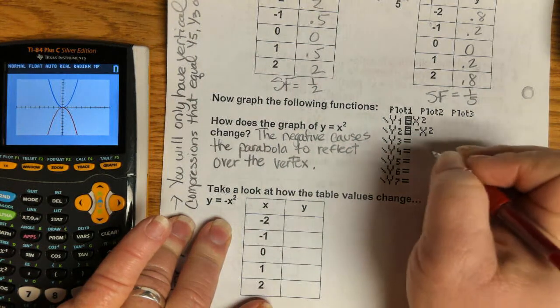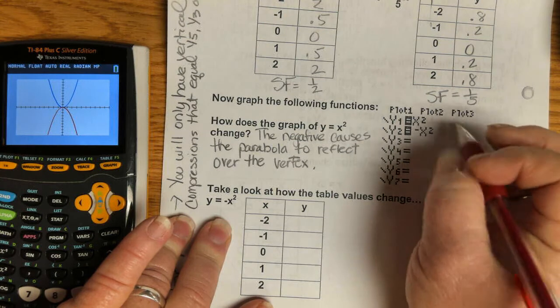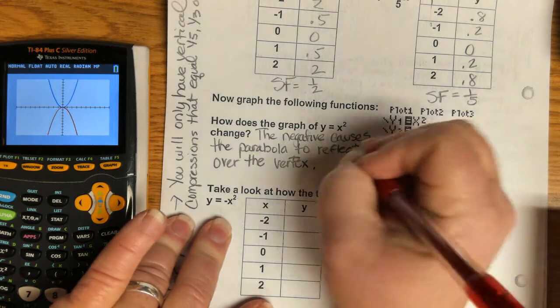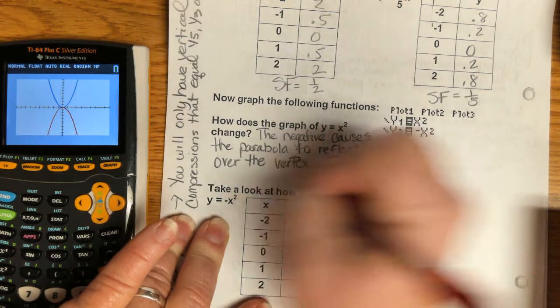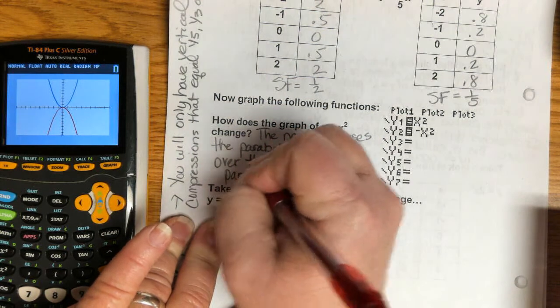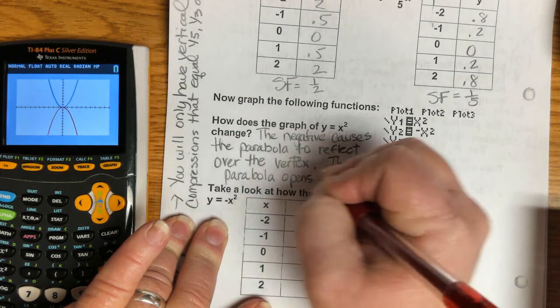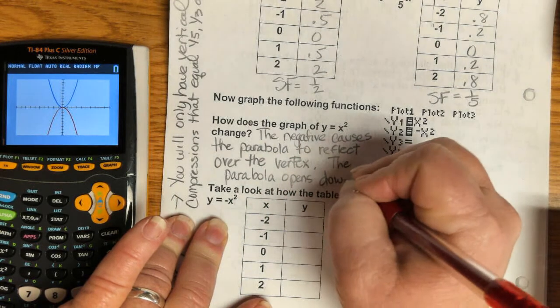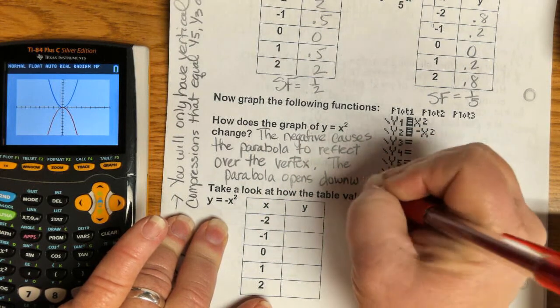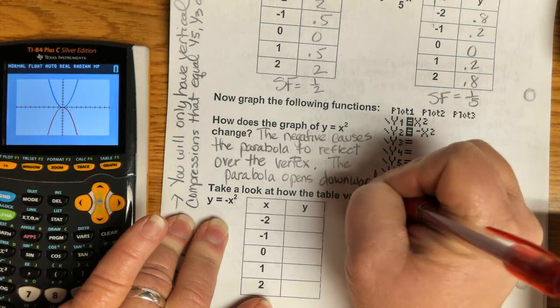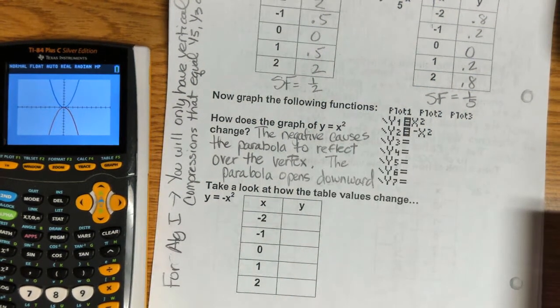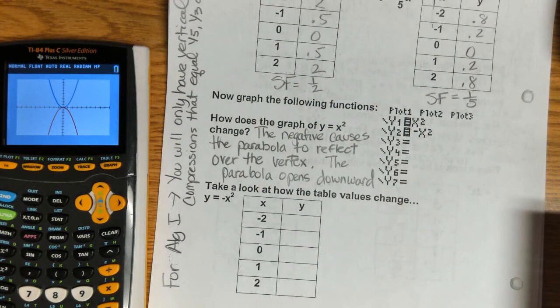And it's called a reflection. It's reflecting over the vertex. The parabola, which I know you all can see, opens downward. Okay? So it's called it reflects. Okay?